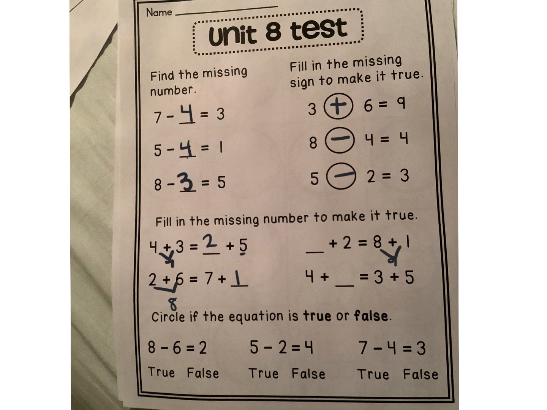Okay, so 8 plus 1 is 9. So what plus 2 equals 9? It's going to be 7. Very good. All right, and 3 plus 5 is 8. So 4 plus what is 8? That's 4. Nice.